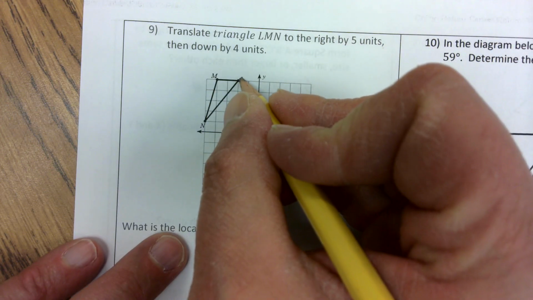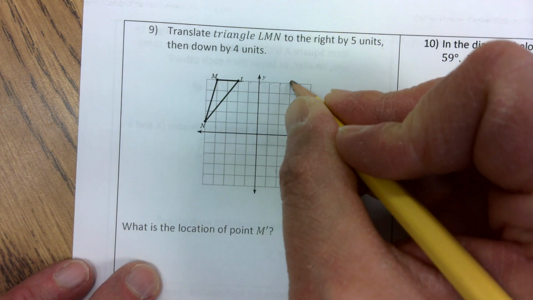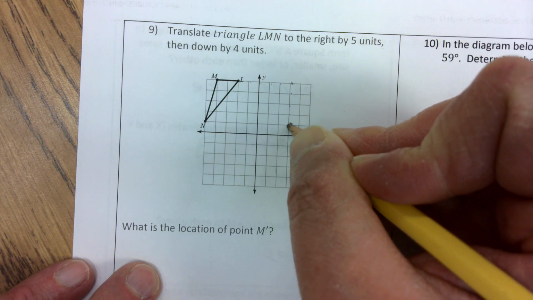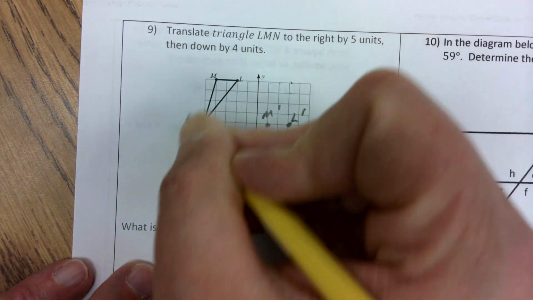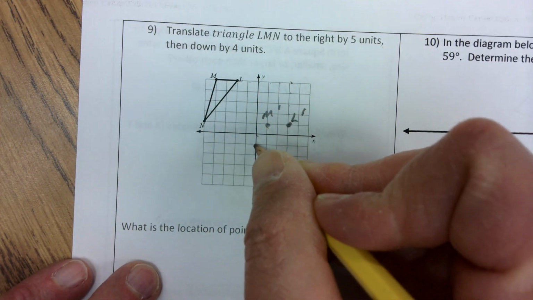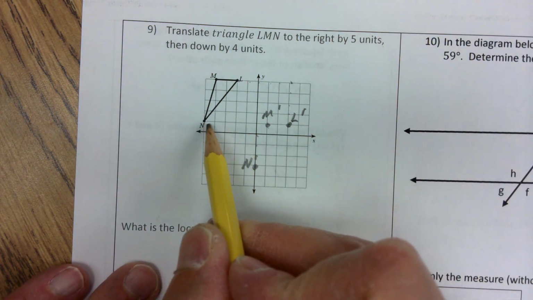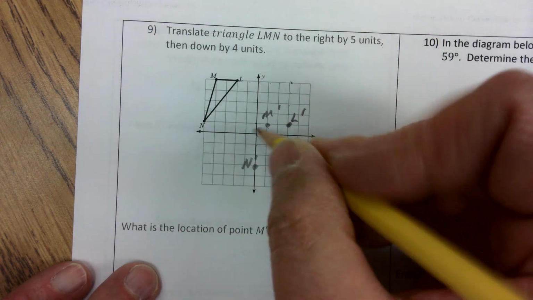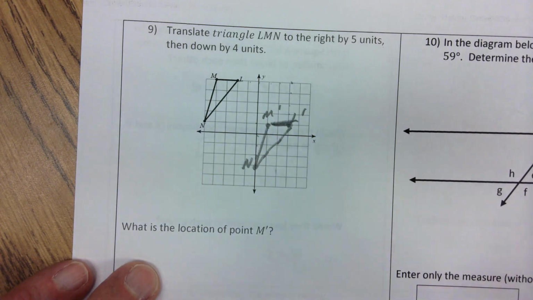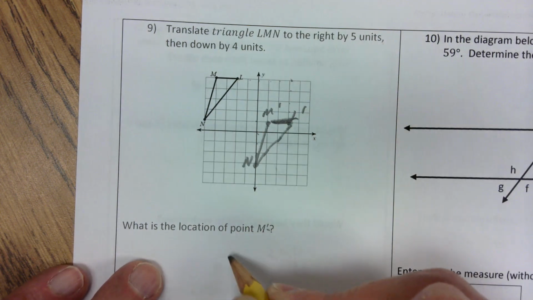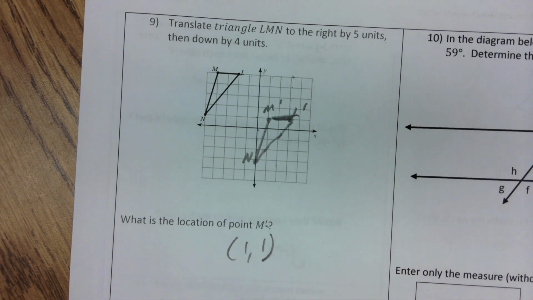So I'll start with L, go right by 5. 1, 2, 3, 4, 5, and then down 4. 1, 2, 3, 4. L prime, and then M is basically 2 away. And then down 4 and 1. 1, 2, 3, 4. Right. You could also actually translate them, go right 5 and then down 4. But that's going to be like that. And then M prime is right here. It's going to be 1, 1. So you just have to figure out where that particular one is.